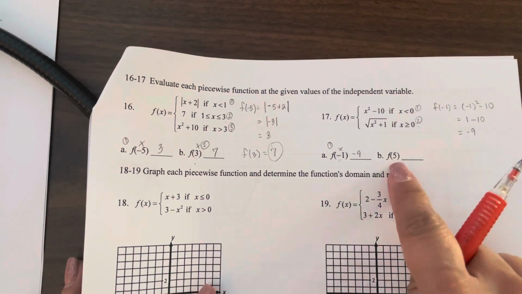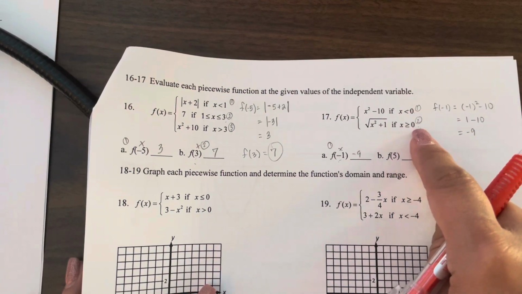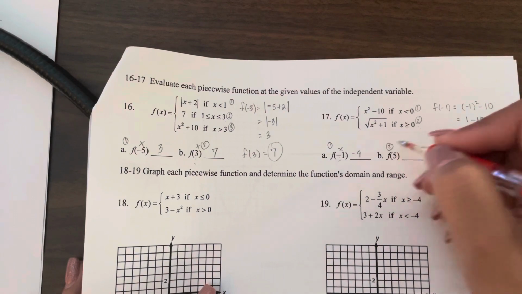Okay, and the second one, 5. Is 5 less than 0, or is 5 greater than or equal to 0? 5 is greater than 0, so we're going to use the second one.